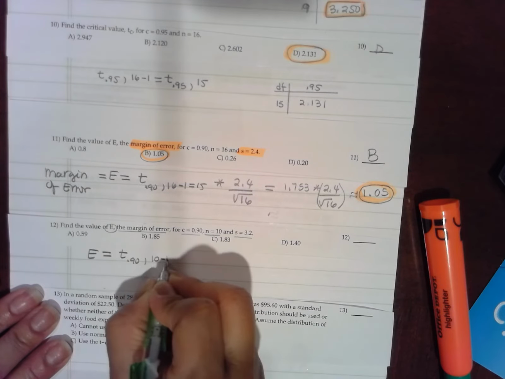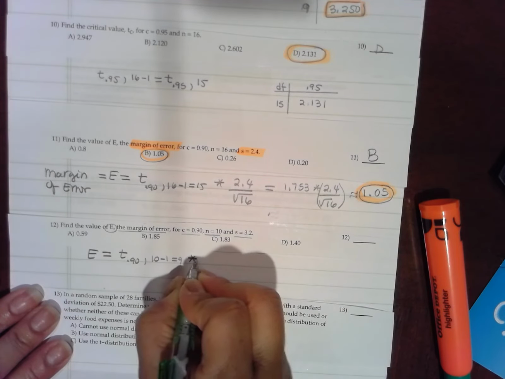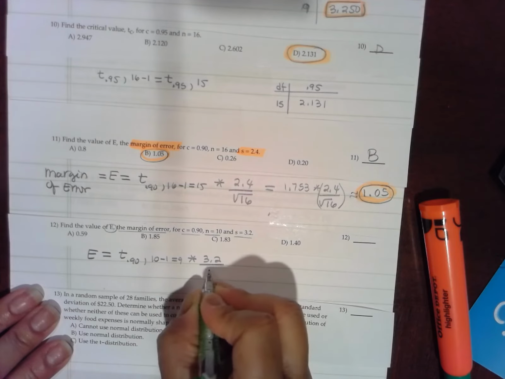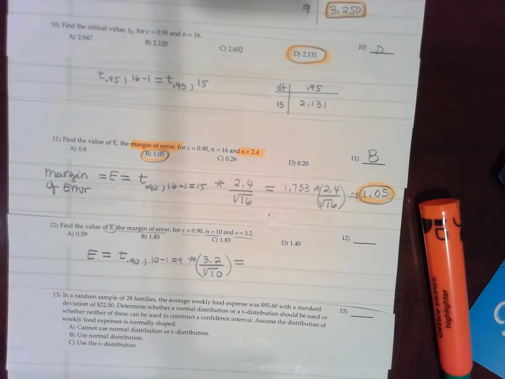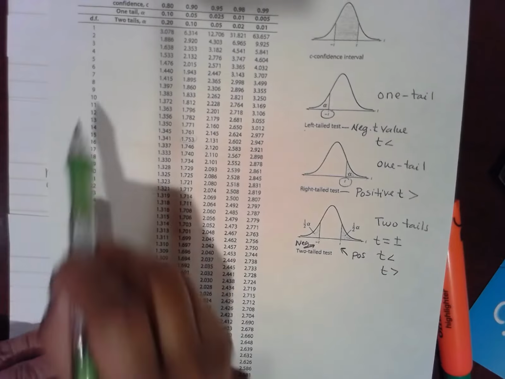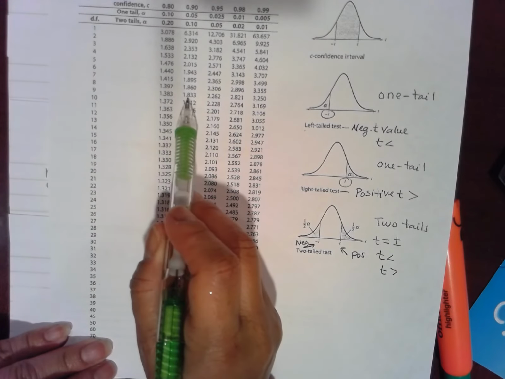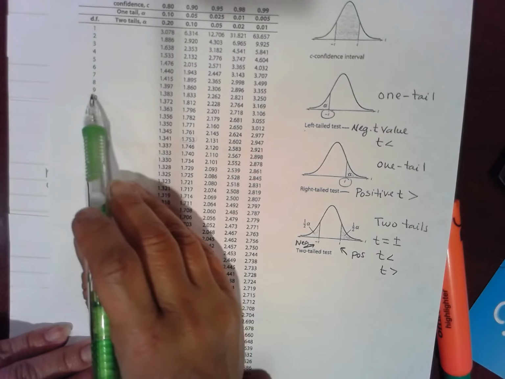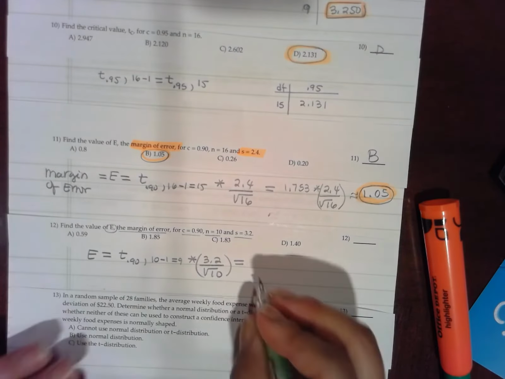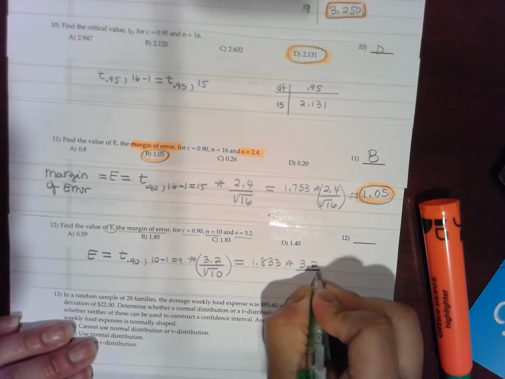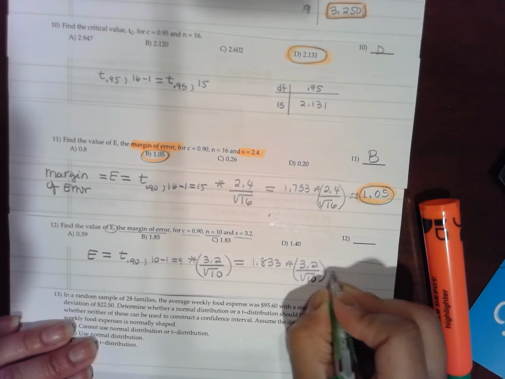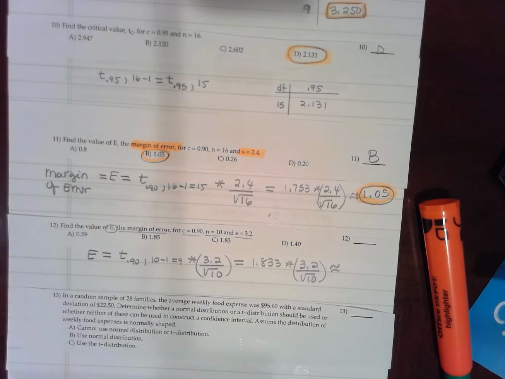Degrees of freedom is 10 minus 1, so that will be 9. We multiply that by the sample standard deviation and divide it by the square root of 10. So we're going to go to the table to find the t of 0.90 and 9. So 9 across and 0.90 is the second number, 1.833. So 1.833 multiplied by the sample standard deviation divided by the square root of the sample size.